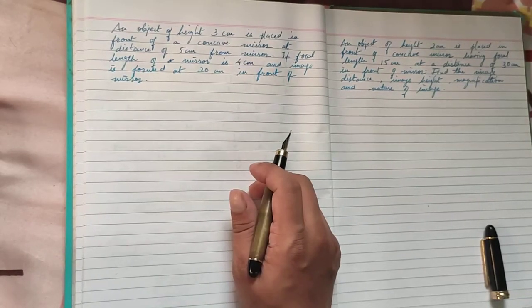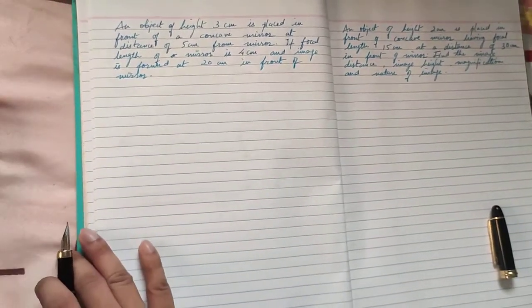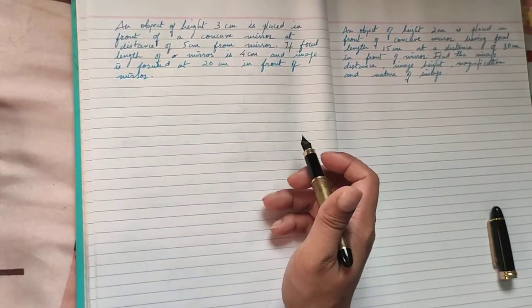So in the previous video we studied a few numericals, and let's continue with them to get a further idea of how the mirror formula and the height formula work.